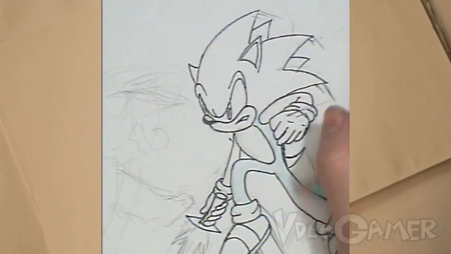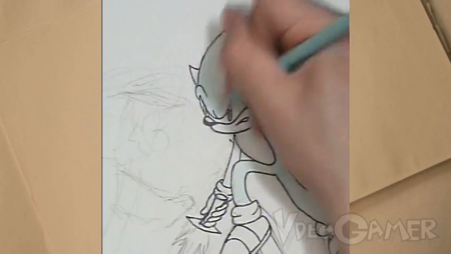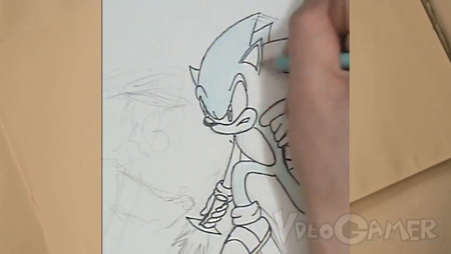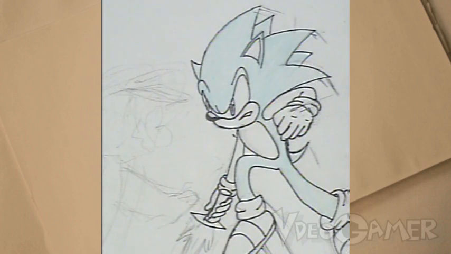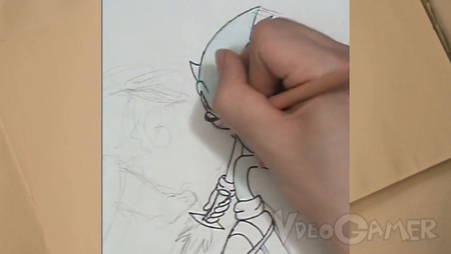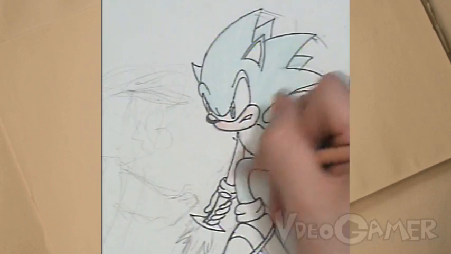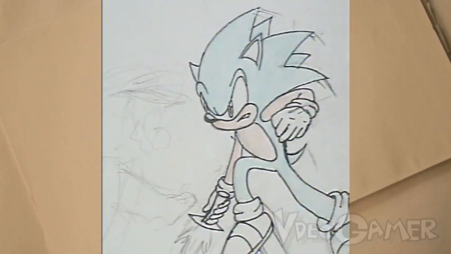Now we're going to color. As you can see, I'm putting down a very light blue at first. This is the wrong color blue for Sonic, but the reason I'm doing this is so I can have some nice highlights and shadows in this drawing. Adds lots of contrast and just helps the drawing out a whole bunch.